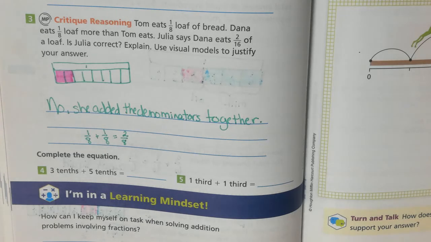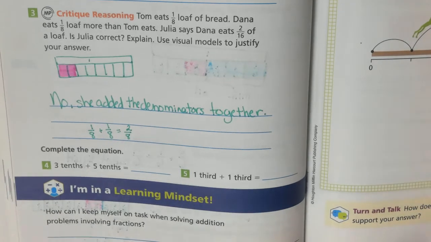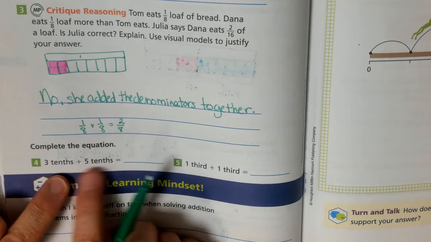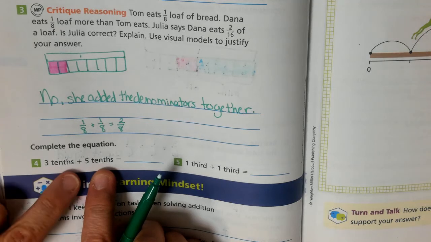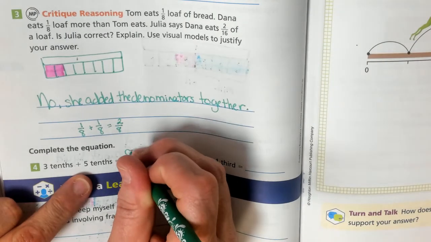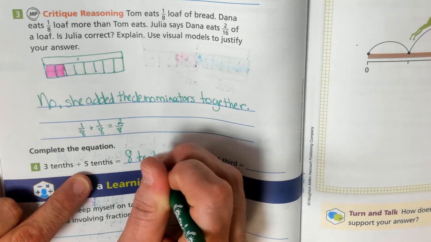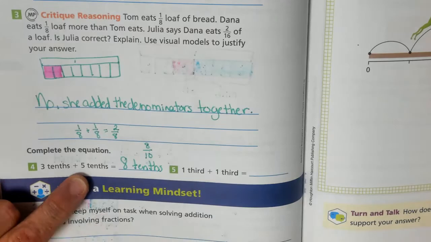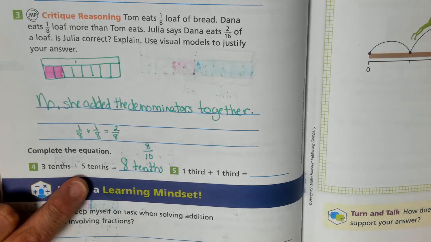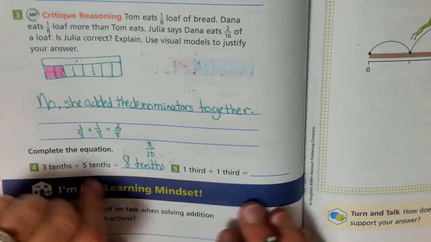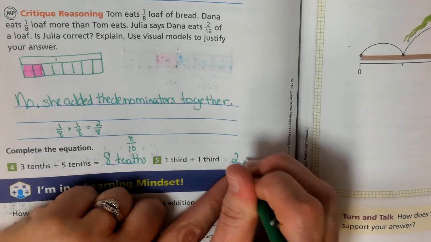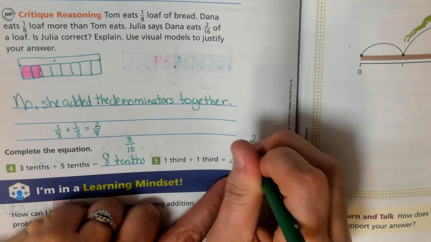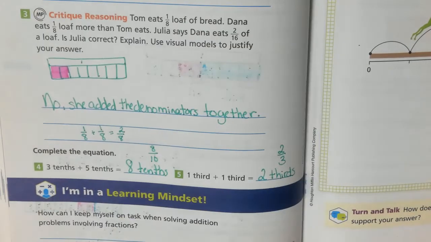All right, and then we're going to complete these 2 equations. 3/10 plus 5/10. See how I'm saying, how when I'm talking about label, that's exactly what I mean. 3/10 plus 5/10 equals 8/10. Which if we were to draw that as a fraction, or write that as a fraction, it would look like that, right? 1/3 plus 1/3, 2/3. And if we were to write that as a fraction, it would look like that.